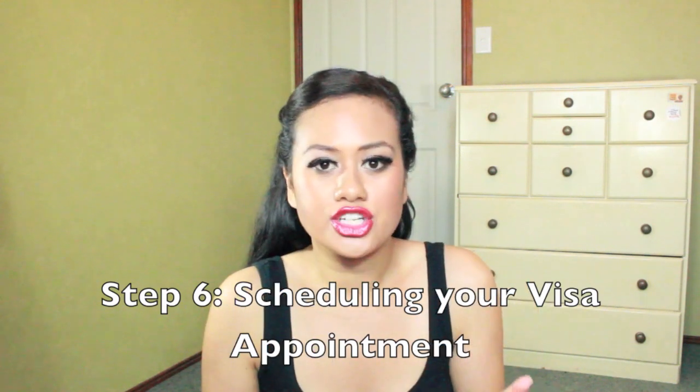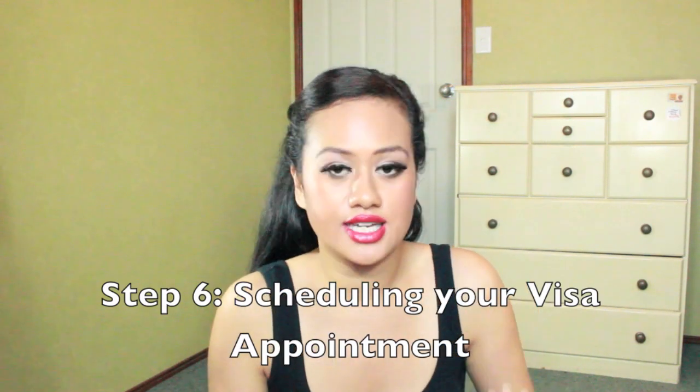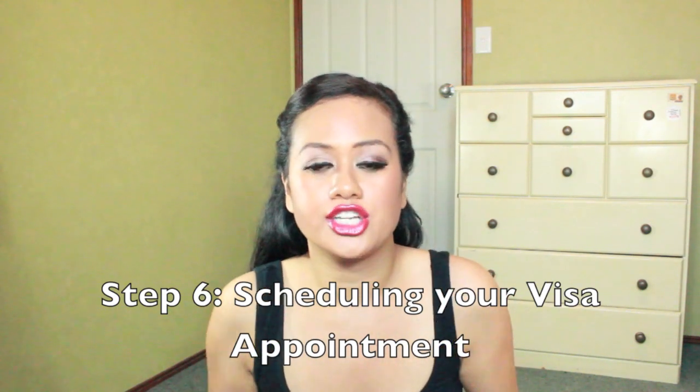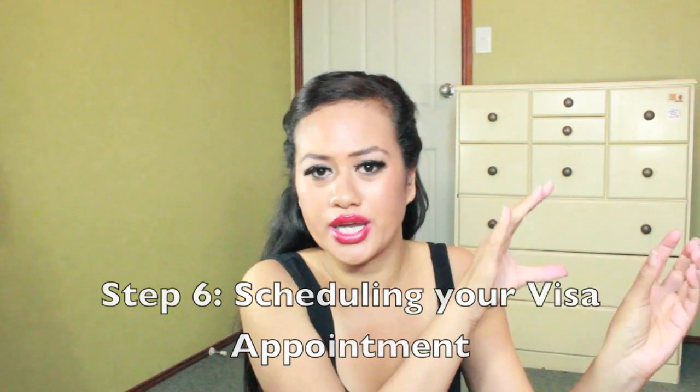Now we're going to talk about scheduling your appointment. On that page you will need to go to continue scheduling your appointment. If it doesn't come up, go back onto the main page. It will have about 5 or 6 squares. One of those squares and also a link on the left hand side will say schedule your appointment. Then you will need to pick your appointment time.